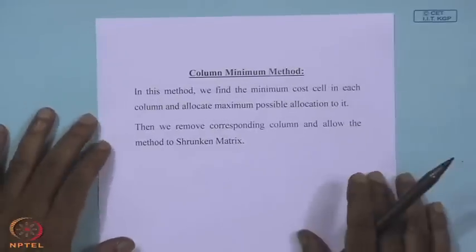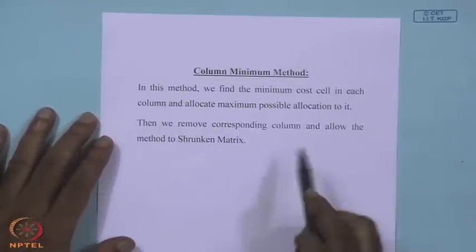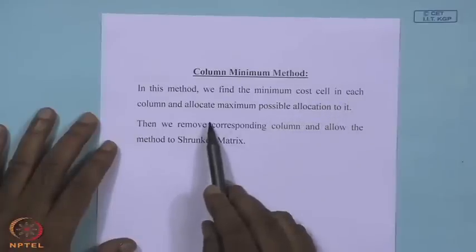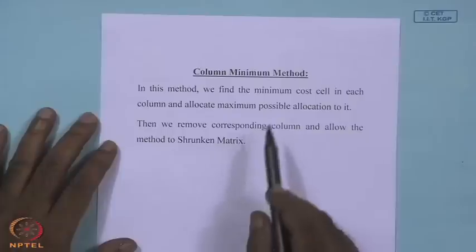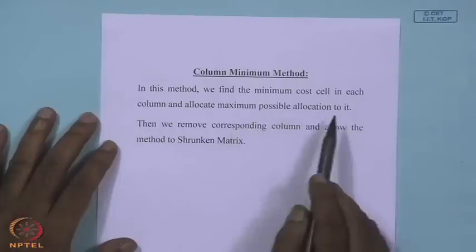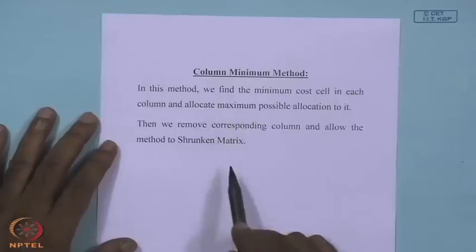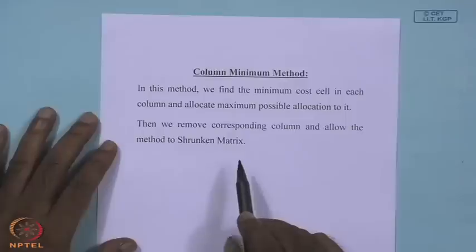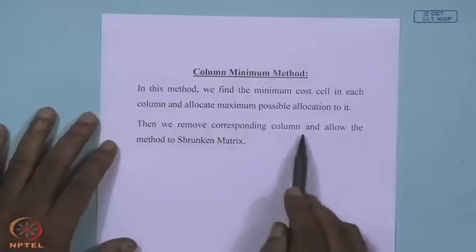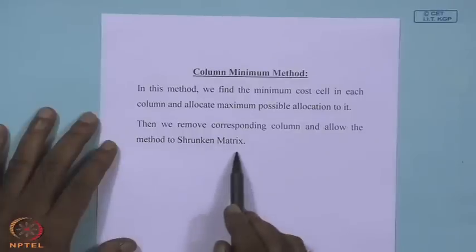There is another one which we call the column minimum method. In the column minimum method, what we do? We find the minimum cost cell in each column. That means just the reverse of whatever we have done earlier. In the row minimum, we were finding the minimum of the row. In the column minimum, you are starting with the column, finding the minimum cost in that column, and allocating as far as possible. Then we remove the corresponding column and follow the method of the shrunken matrix, whatever we have done earlier.